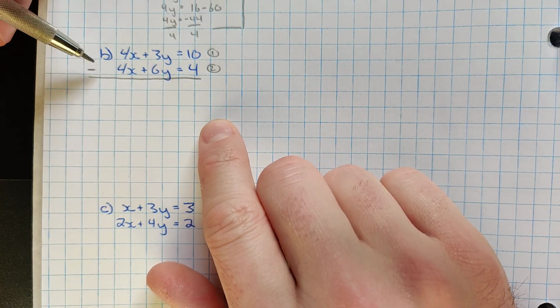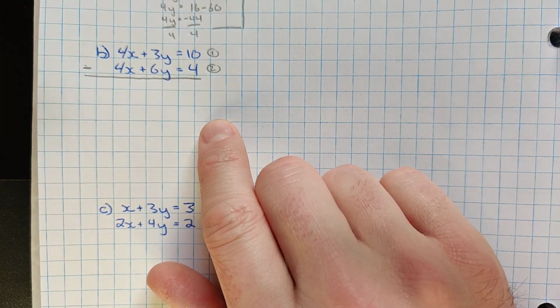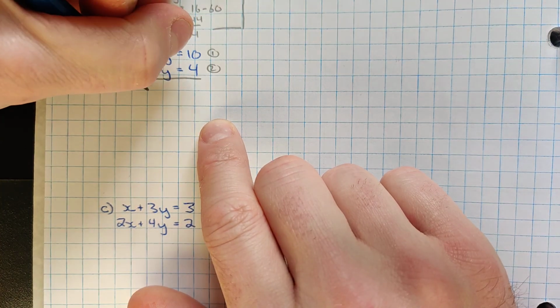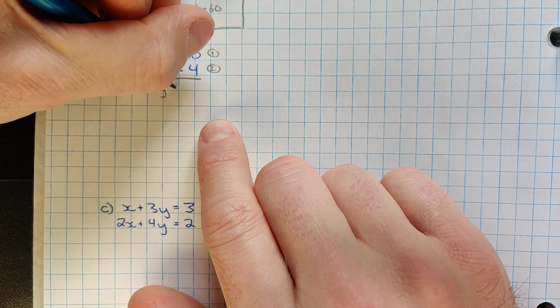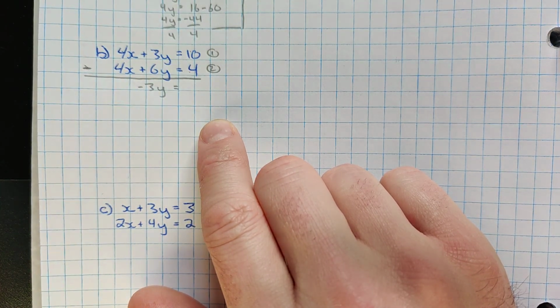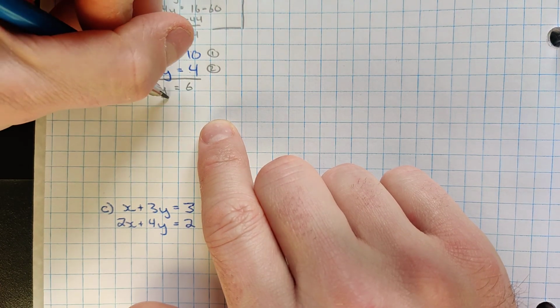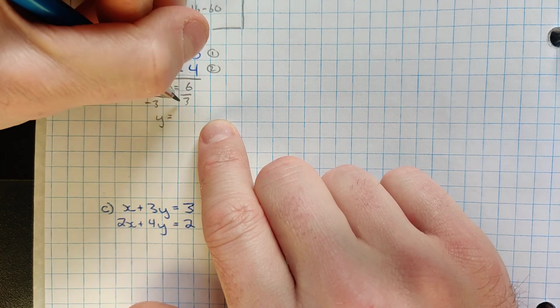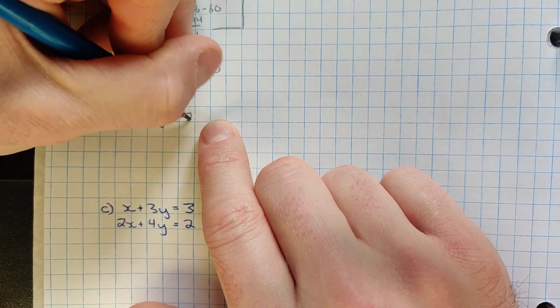So I have 4 minus 4, the x's are gone, and I have 3 minus 6, which is going to give me negative 3y. And that's going to equal 10 minus 4, which is going to give me 6. Negative 3y equals 6. Divide both sides by negative 3. Y equals negative 2.